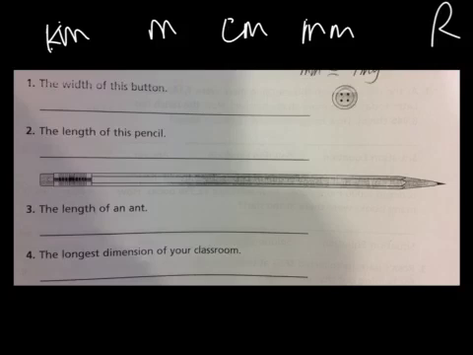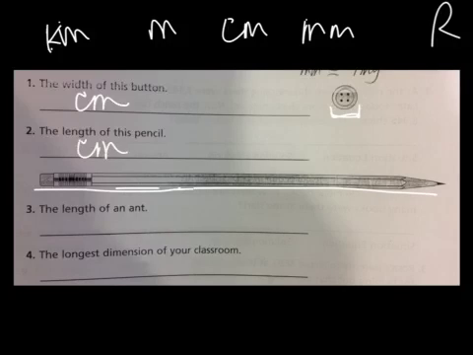So the width of this button, if you think this is about the size of your pinky, this is going to be centimeters. The length of this pencil, again, you couldn't use meters because that would be way too long. You're going to use centimeters again for this. The length of an ant would use millimeters because it's really small. It would probably be about 1.5 centimeters, which means it's better to use millimeters. And the longest dimension of the entire classroom, if you think about your span of your arm, you would use meters for that.